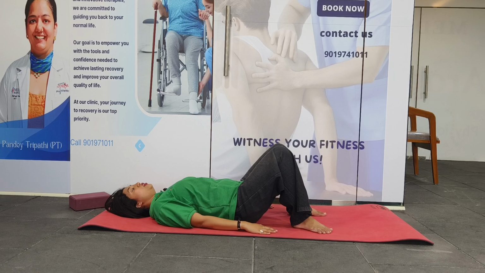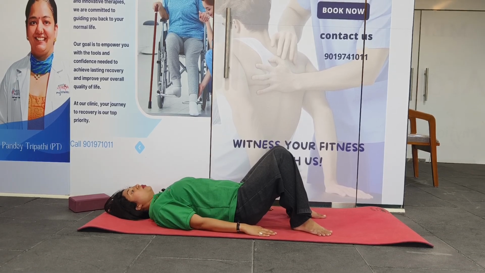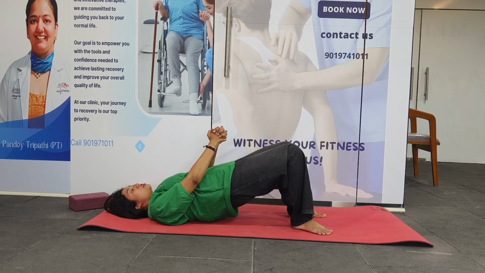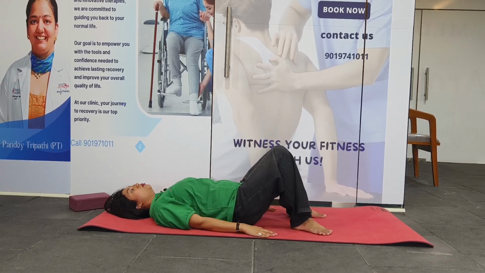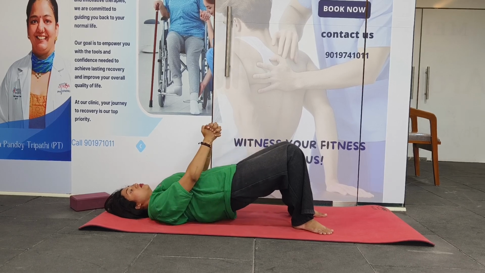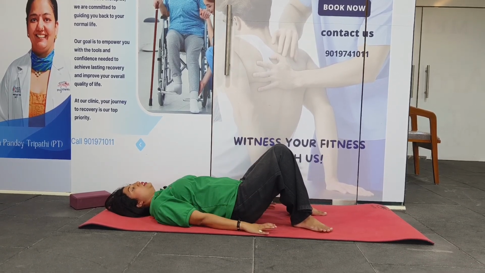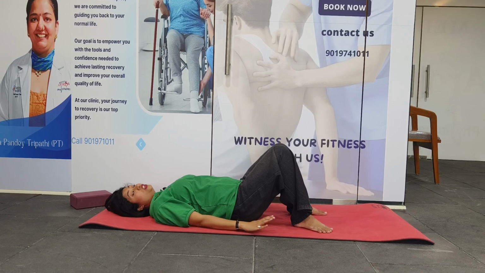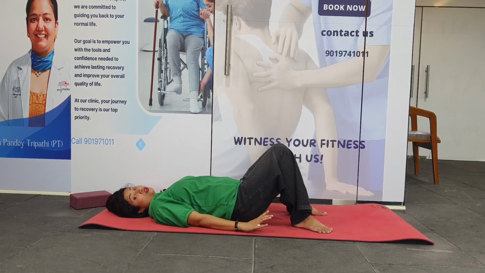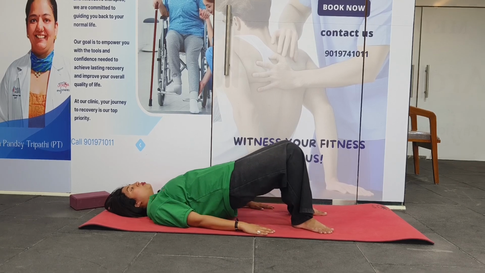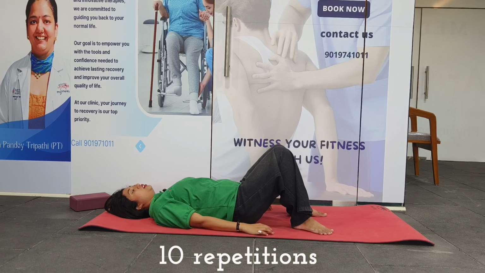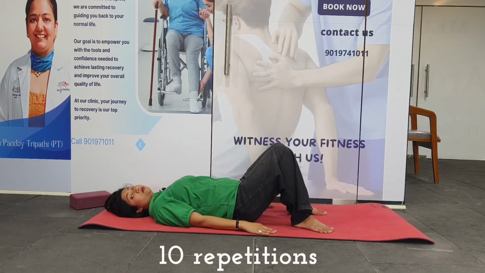Again, we are doing it. Breathe in, blow out, squeeze your pelvic muscles and come down. Again, breathe out, breathe in and down. Again, breathe out. You can do it gradually. No need to hurry because you're doing a DR exercise. In that, you should not feel any type of exhaustion. Okay, breathe out, squeeze, and breathe in. This also you have to do 10 repetitions.